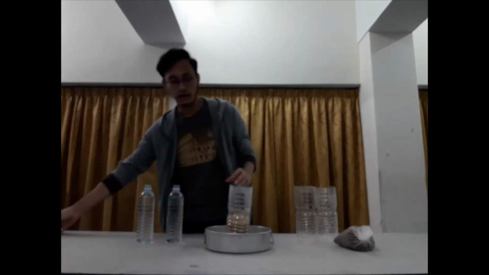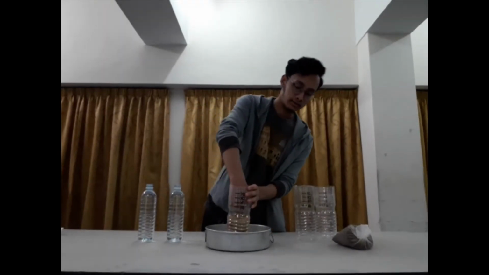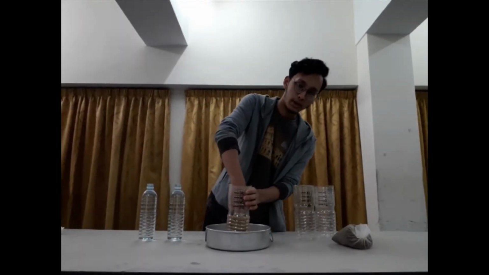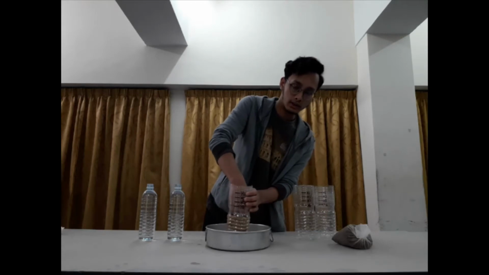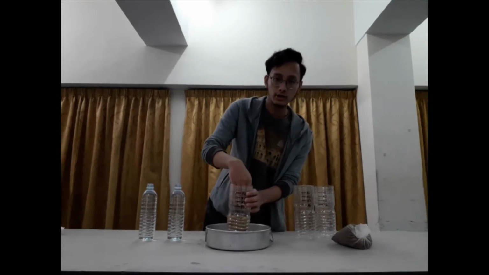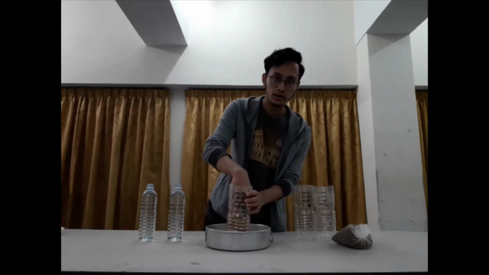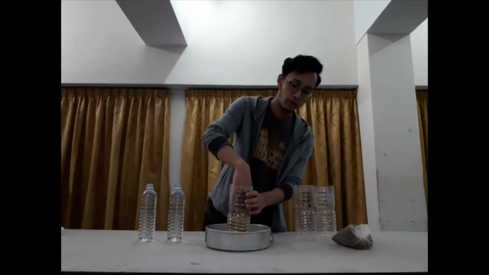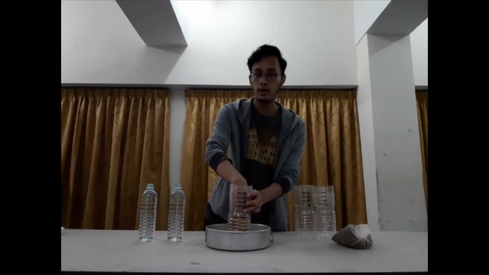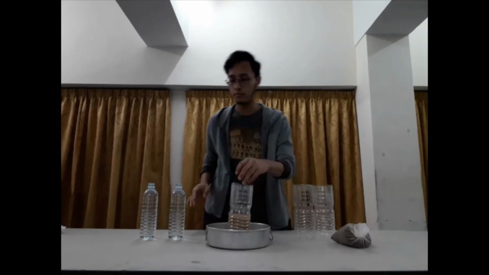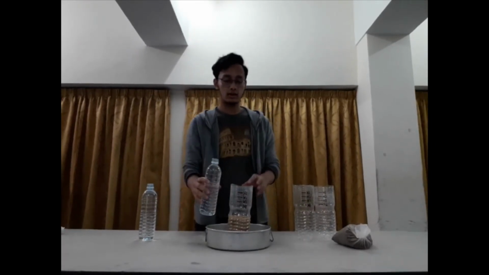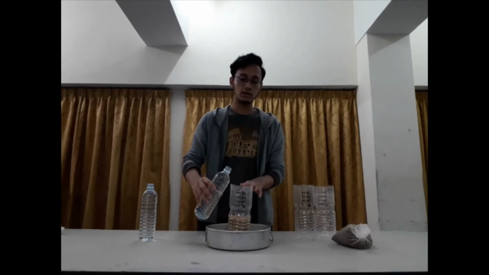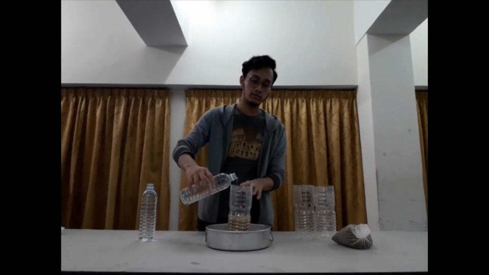Right. After that, we are going to compact the soil evenly. You can use your hand or another apparatus you have at home. After we compact it, we are going to pour this water into the falling head test.